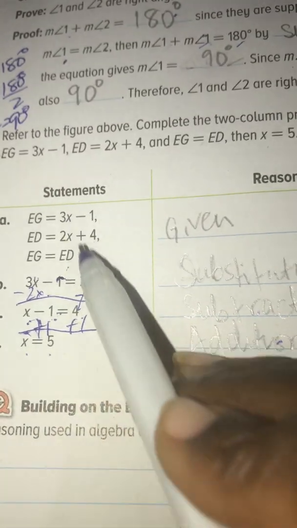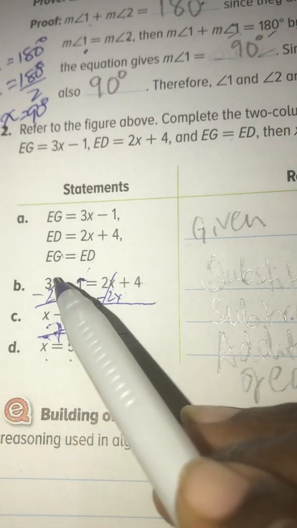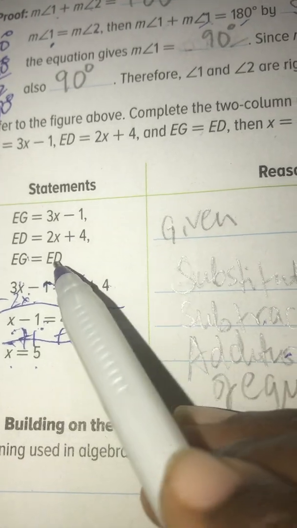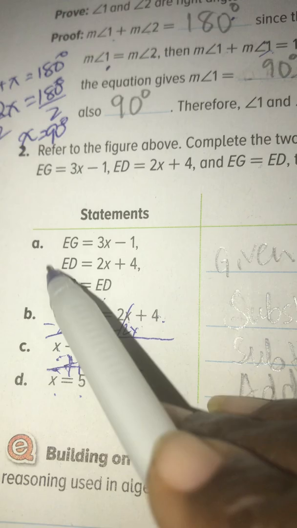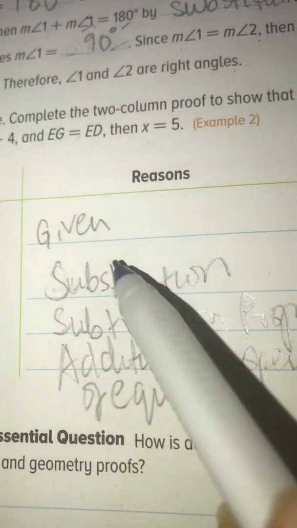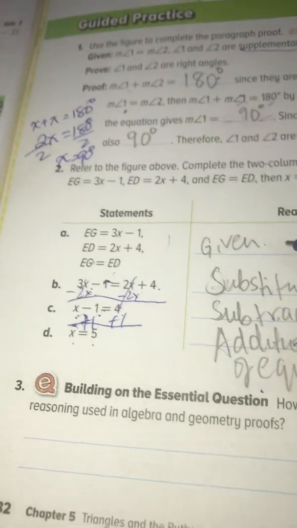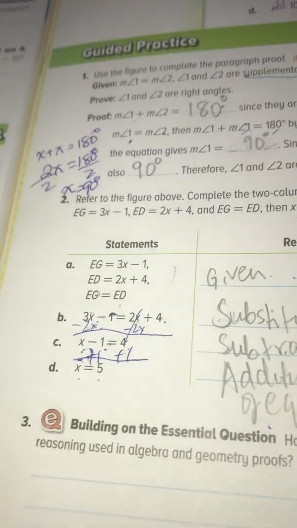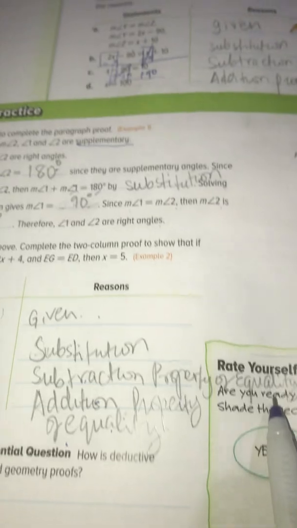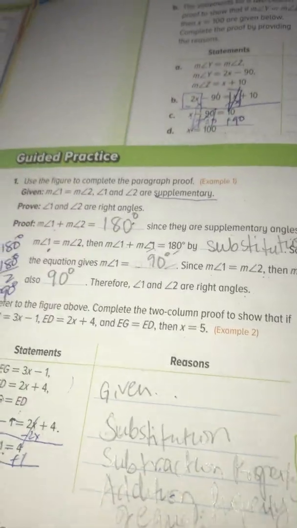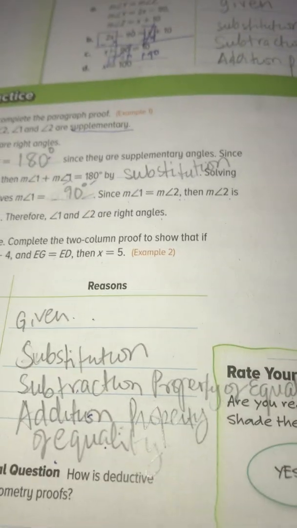Here I substituted. Whatever I had for EG, I put it here. Whatever I had for ED, I put it there, because I got it from the question. This information was given by the question. So that is how you do it. You see what is given in the question, you write "given." Then you can substitute, or use the property of subtraction or addition, like that, okay?